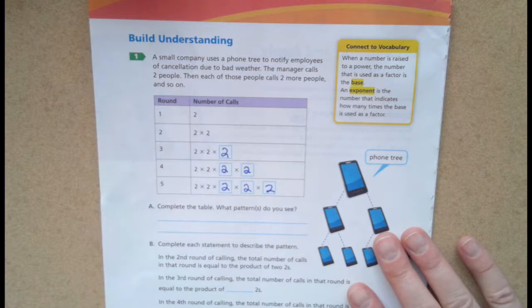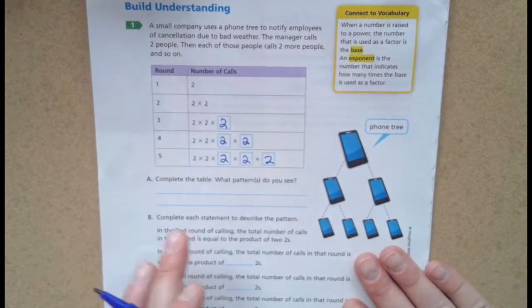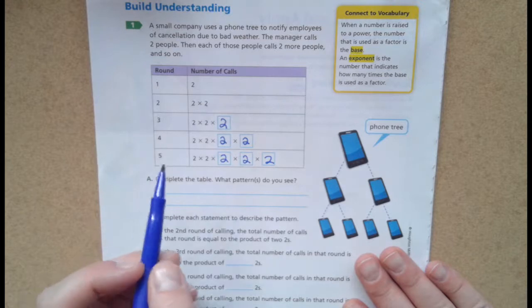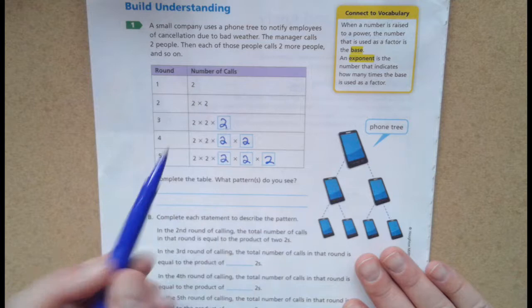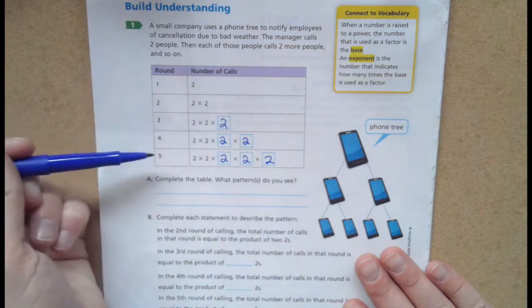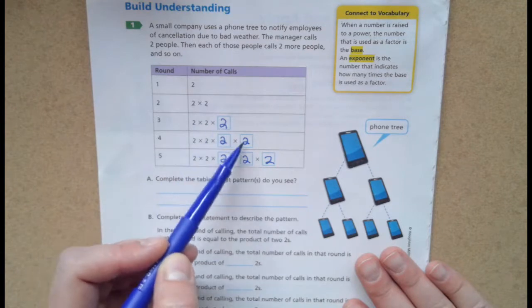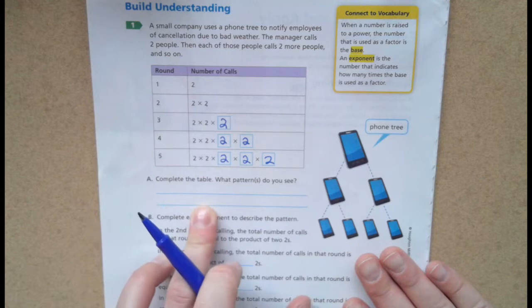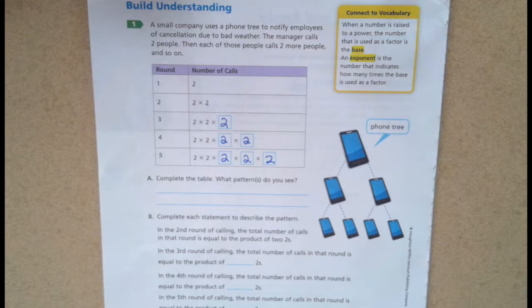So what pattern do you see here when you take a look at the table, the calling tree table? When I look at it, I see that, for one thing, it's always multiples of 2, and each time we go down a row, then we're multiplying by another 2. So that's what I would write in these blanks. What pattern do you see, though, when you look at that? Pause the video, write your answer in there.